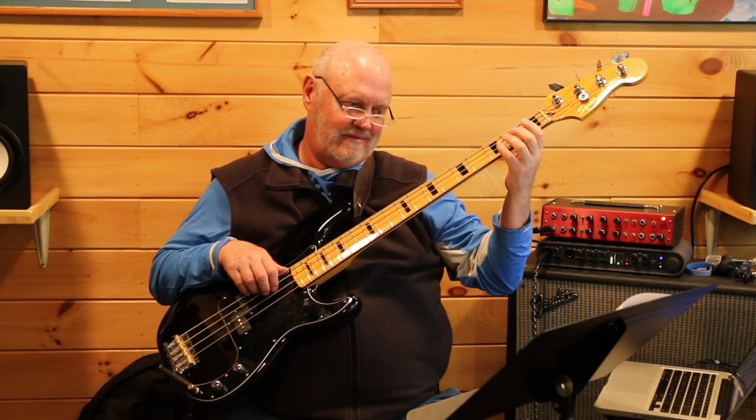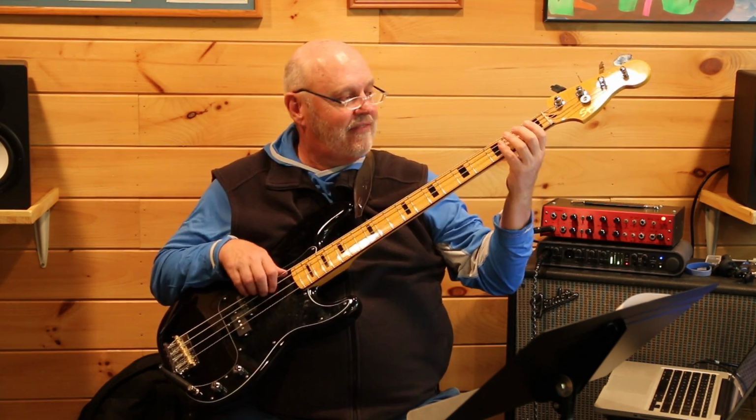Real simple little piece of language, architecture, as Ron Carter says. Play with me. 1, 2, 3, 4. It's just a B flat chord that's going to E flat. Again. Good. Now I'm going to go back to the beginning and play just the roots, and then when we get to this measure, I'll play our architecture. Here it comes.